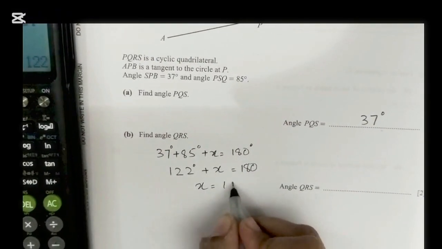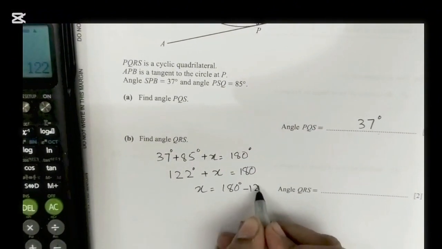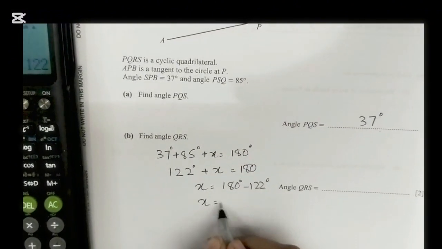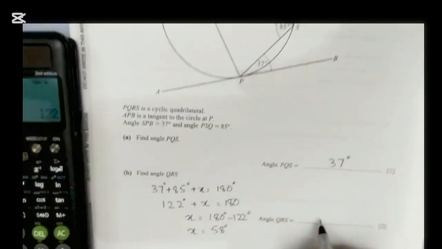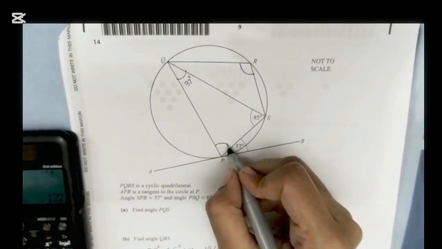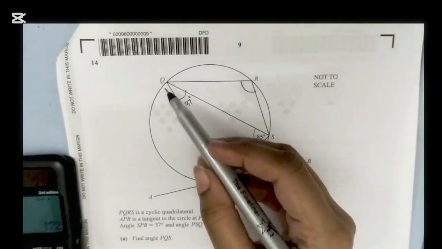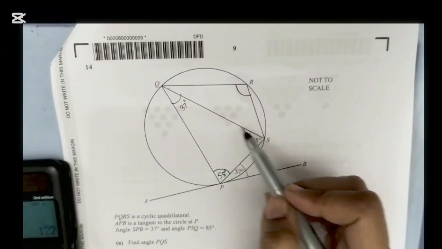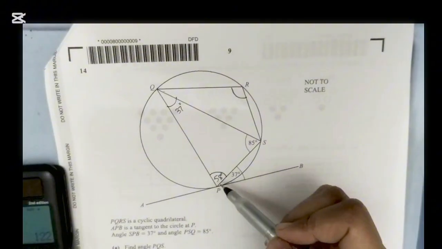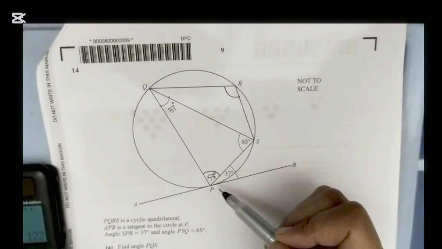X is equal to 180 degrees minus 122, so it would be 58 degrees. So this angle is 58 degrees because this is a triangle. The sum of all the angles of the triangle is 180, so this angle is 58 degrees.